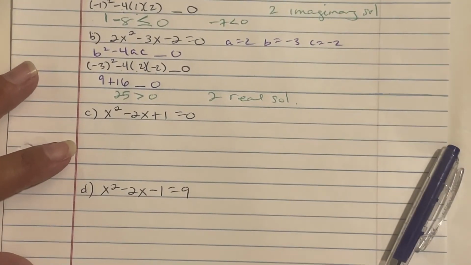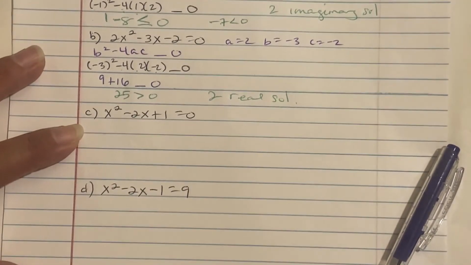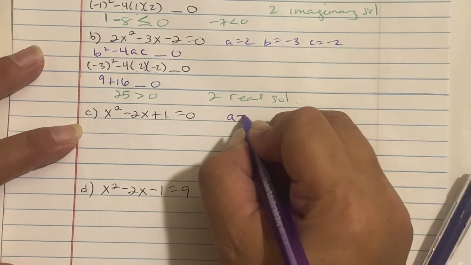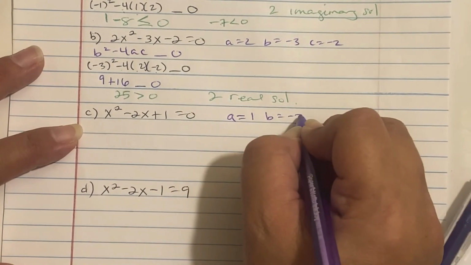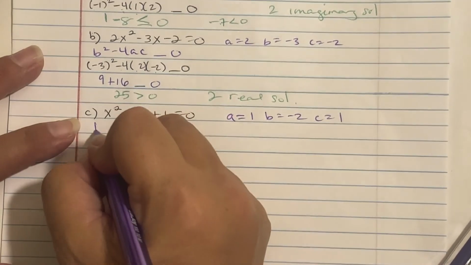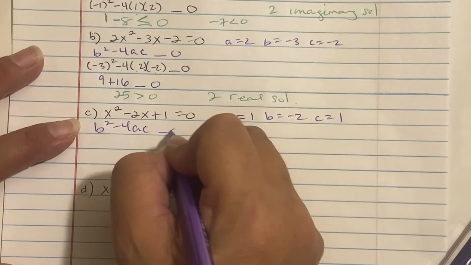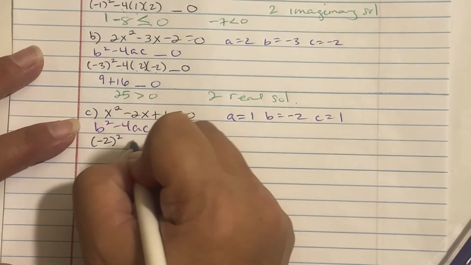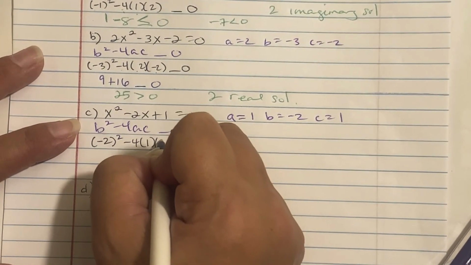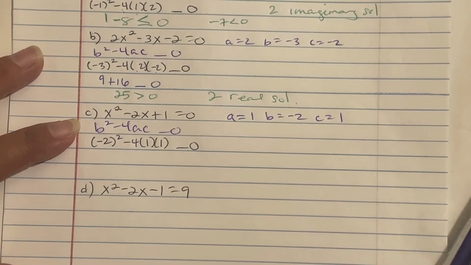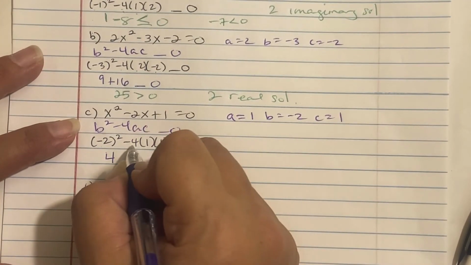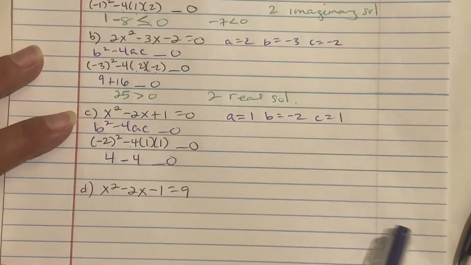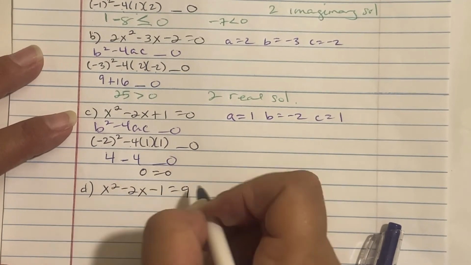C. Again, it says x squared minus 2x plus 1. A is equal to 1, B is equal to -2, C is equal to 1. So b squared minus 4ac, what results in relation to 0? So b squared, I'm going to put -2 squared minus 4 times a, which is 1, times c, which is 1. -2 squared is positive 4. -4 times 1 is -4, times another 1 is -4. So we have 0. So we have one real solution.